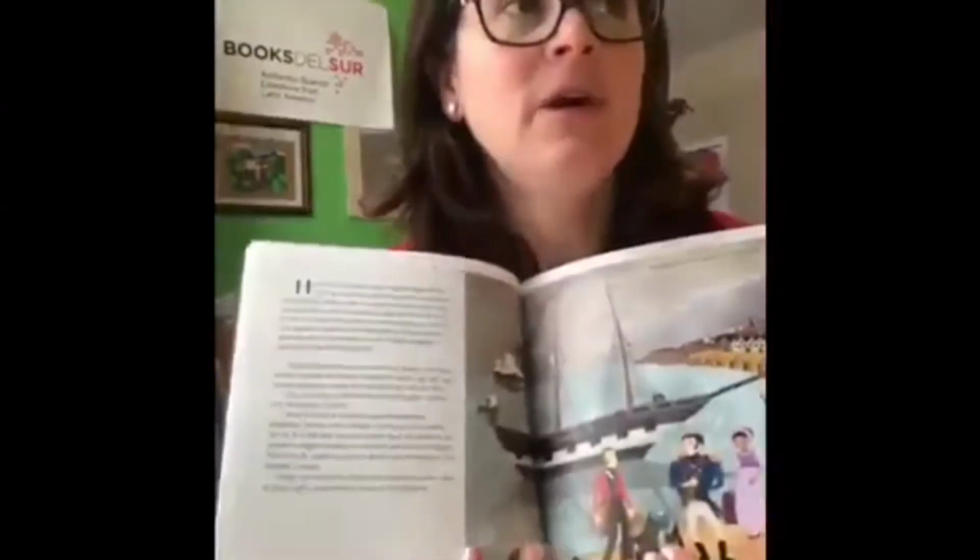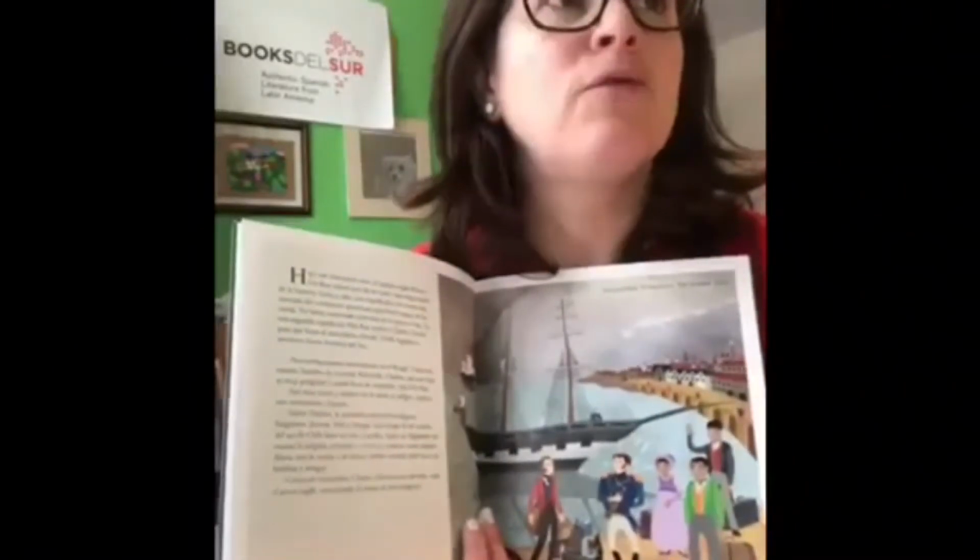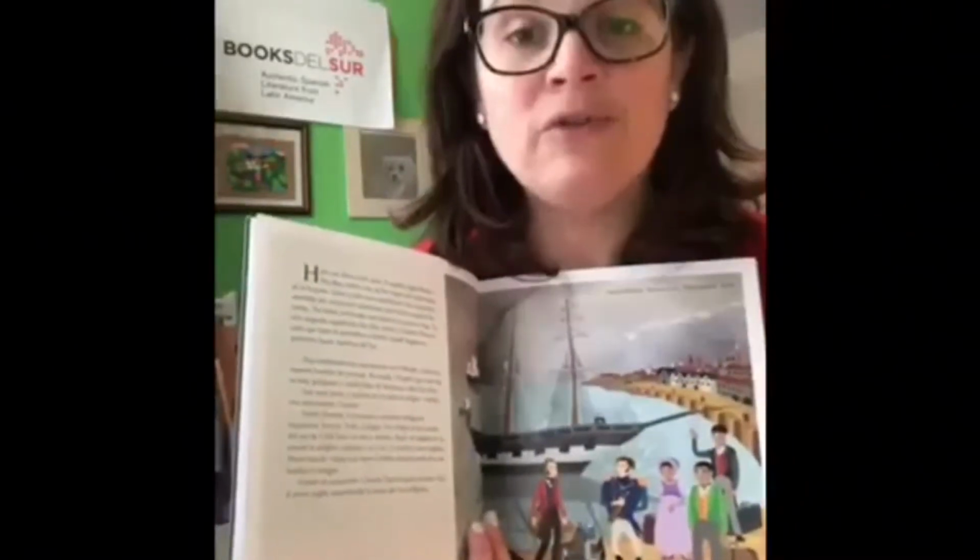One of the things I talked about last week with Violeta Parra, and I didn't name it, and I wish I had, but we're always learning and evolving, right? One of the things about books from Books del Sur is that they support cultural competency. This book starts off by introducing who the people are on the ship, and it identifies these people as part of the indigenous group, the Fueguinos.